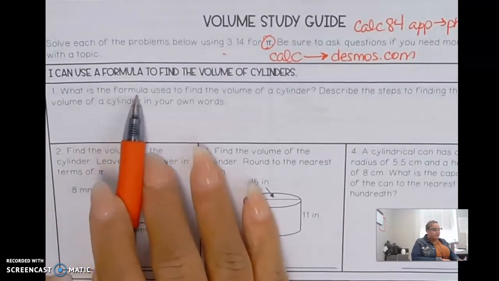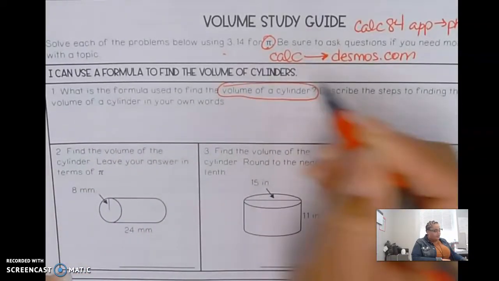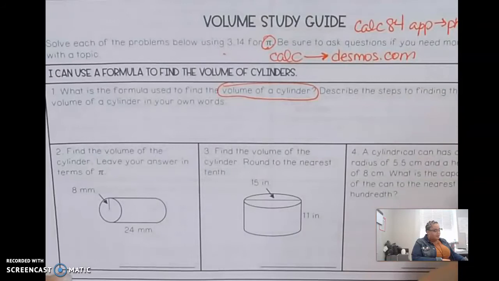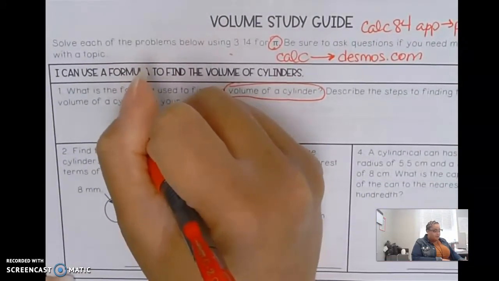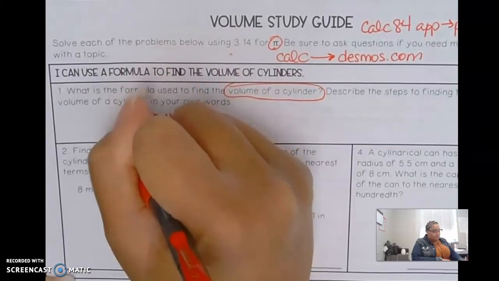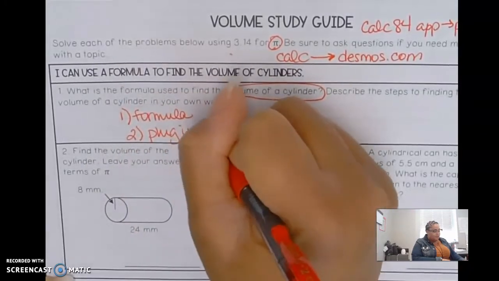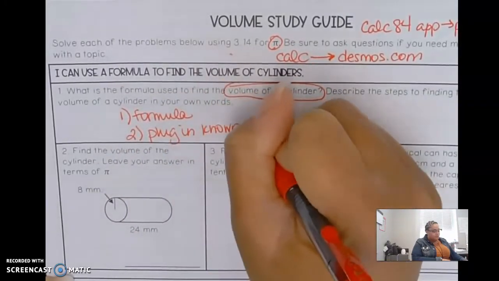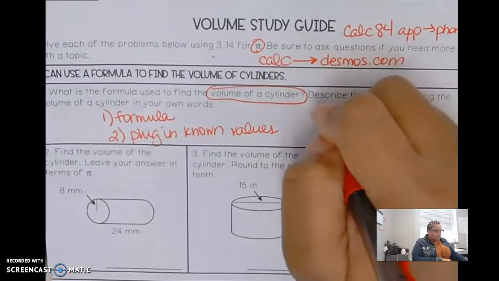So first, it says, what is the formula used to find the volume of a cylinder? That's important. Describe the steps of finding the volume of a cylinder in your own words. So I'm going to give you these words. First, you need to write the formula. Second, you need to plug in your known values. Okay, sometimes they give you volume.